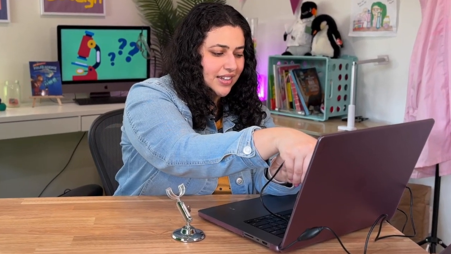Let's try a different color. So here's the color red. Let's zoom in and see what pixels we see. So cool! So now we see that the green and blue pixels are turned off so that we can see the color red on the screen.